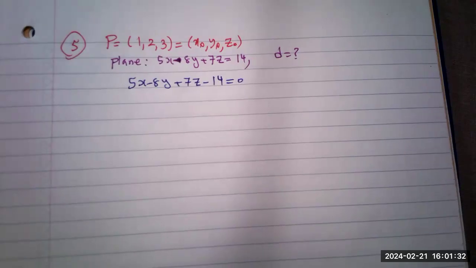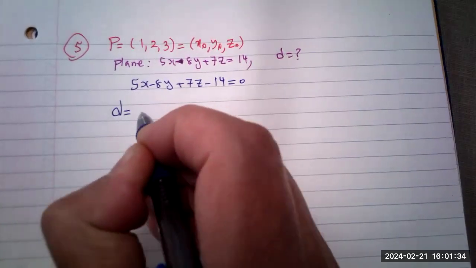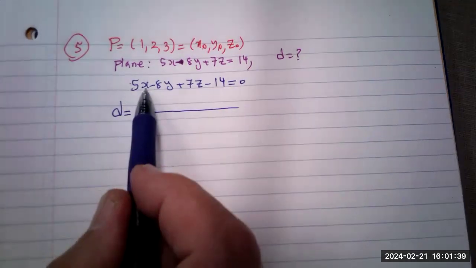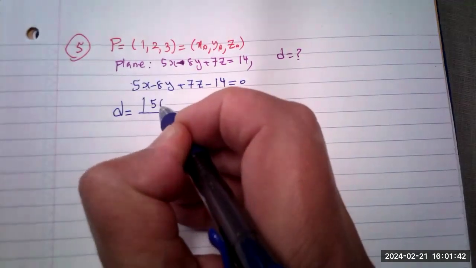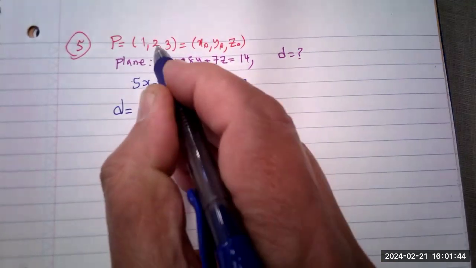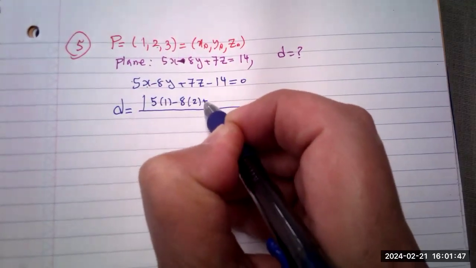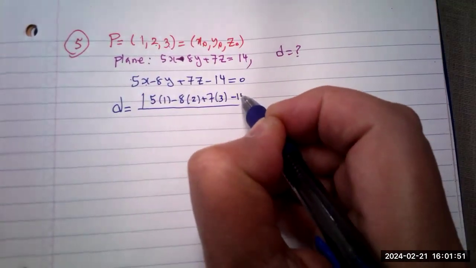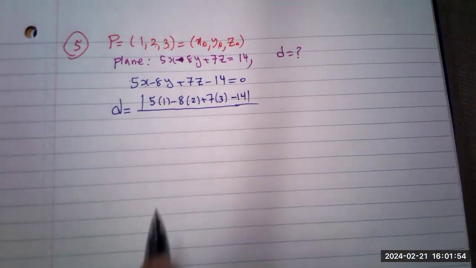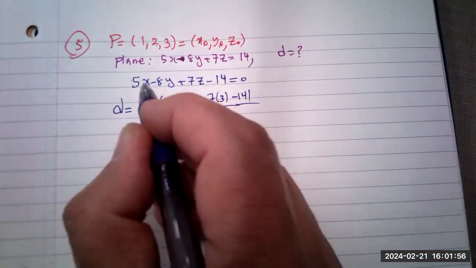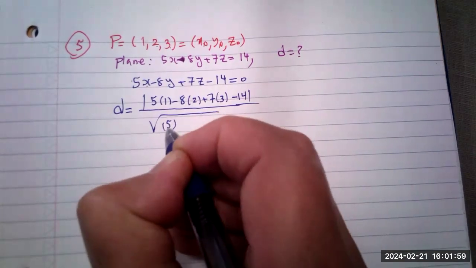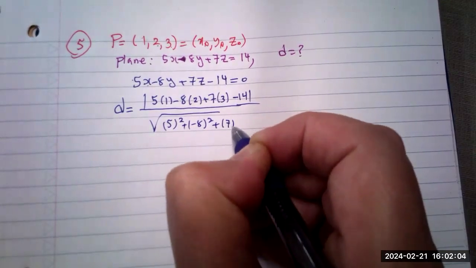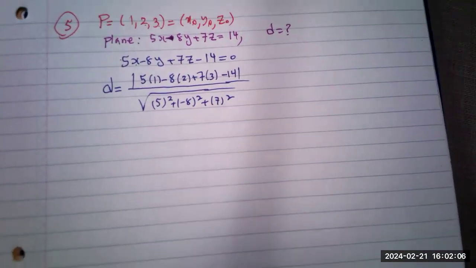Now it's ready. So we go with the distance formula, the absolute value of 5 times x0, which is 1, minus 8 times y0, which is 2, plus 7 times z0, which is 3, and the d, minus 14, divided by the square root of a squared plus b squared plus c squared. It's 5 squared, negative 8 squared, and 7 squared. That's the way you substitute.